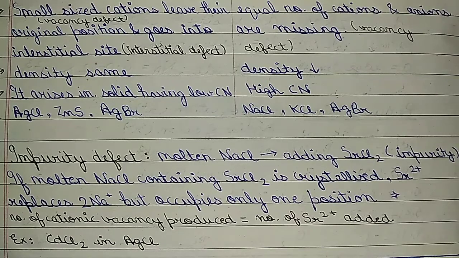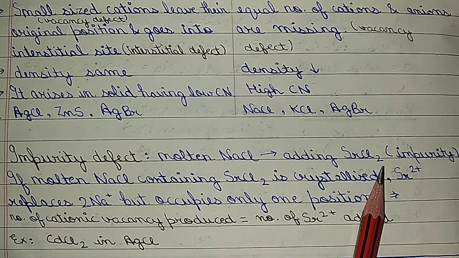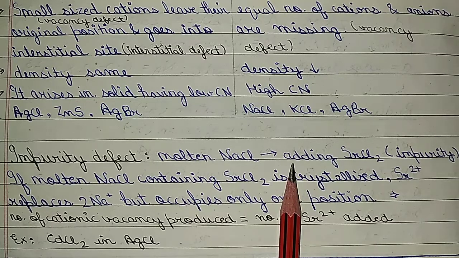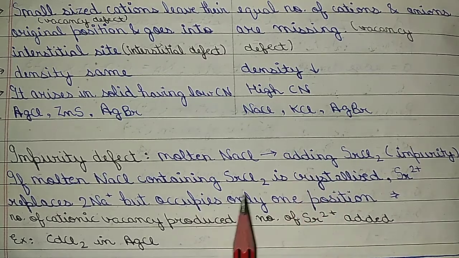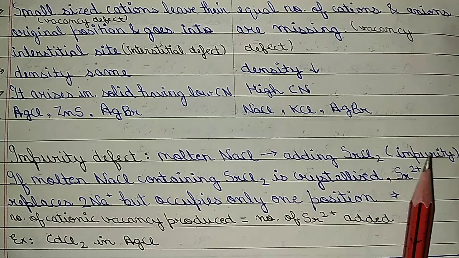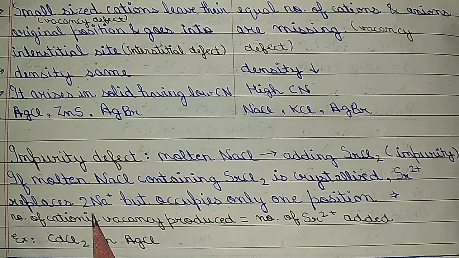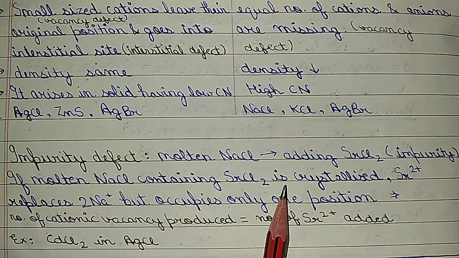Our next defect is impurity defect. In impurity defect, some kind of impurity is added. Like here, strontium chloride is an impurity which is added to molten NaCl. When SrCl2 is added in molten NaCl, then Sr2+ replaces two atoms of Na but occupies only one position.